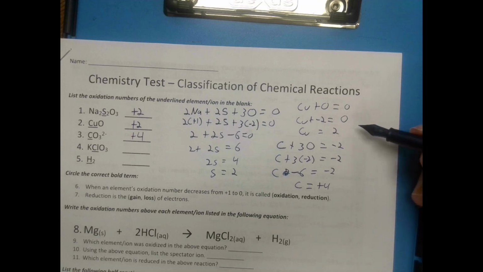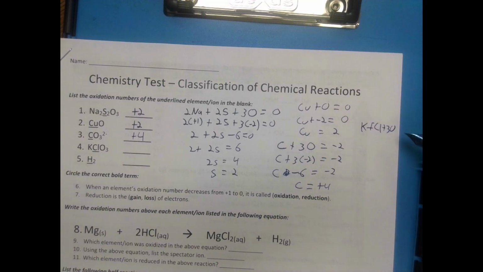Last one, we have potassium plus chlorine plus 3 oxygen has to equal 0. We know potassium is always +1. 3 times -2.